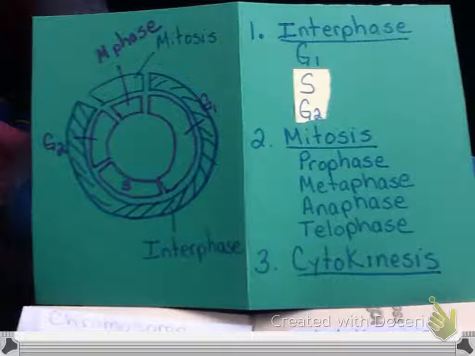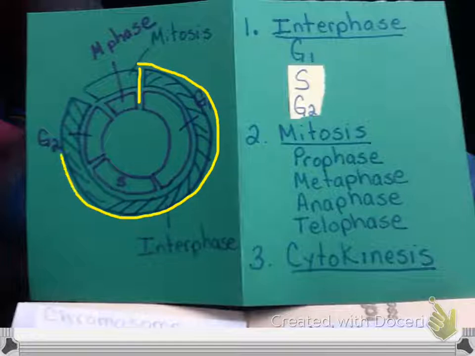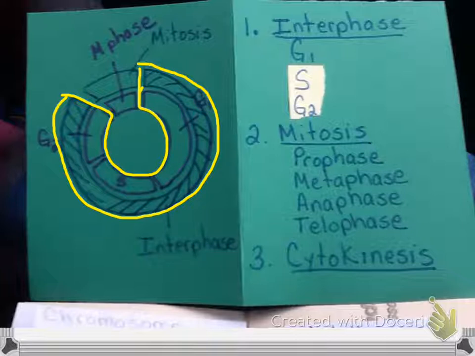Okay, so moving on with the next one. The next question is asking what's the longest phase in the cell cycle. It's going to be this, and again, this is in your foldable. So from here all the way down, all of this is interphase.